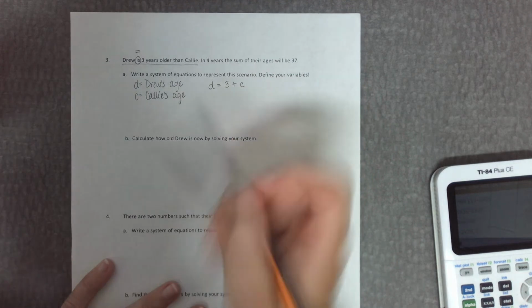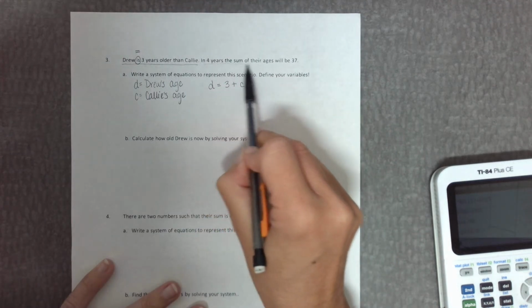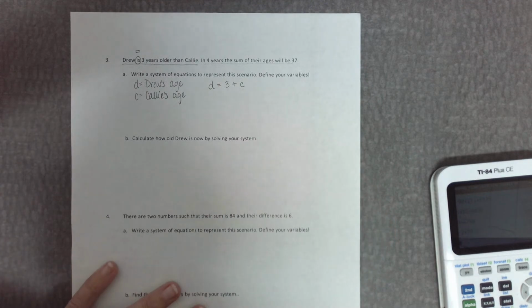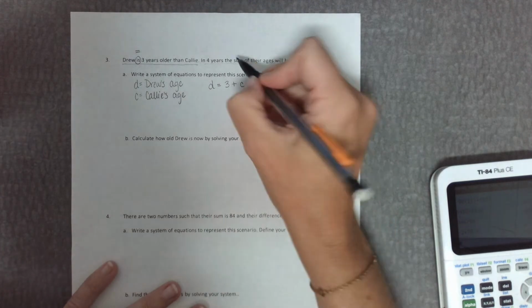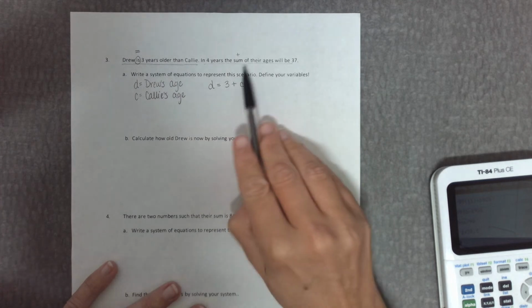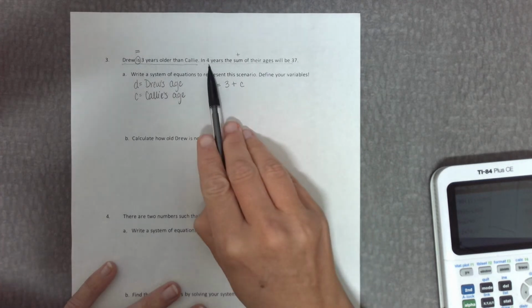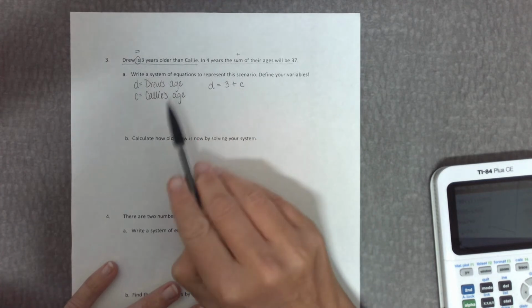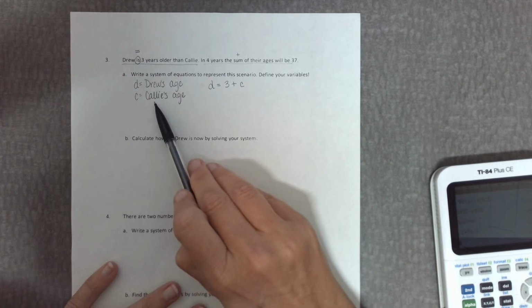And then the second sentence, in 4 years, the sum of their ages will be 37. Well, sum tells us we're going to add their ages together, but we're going to add their ages in 4 years. So in 4 years, they'll both have gained 4 years on their age.